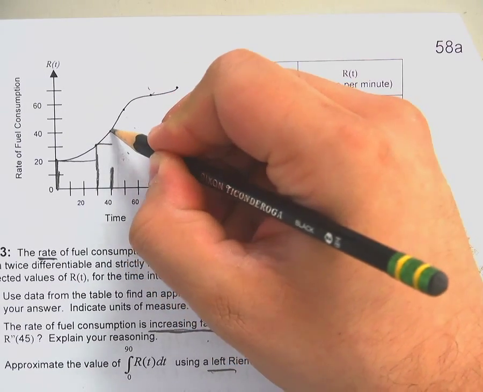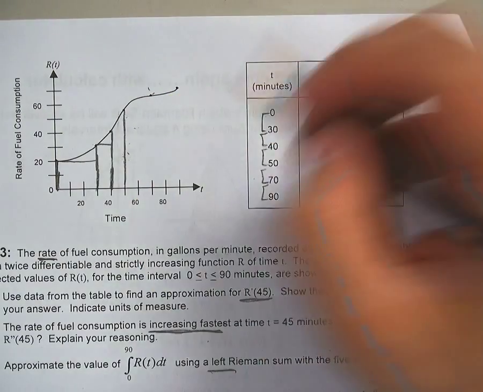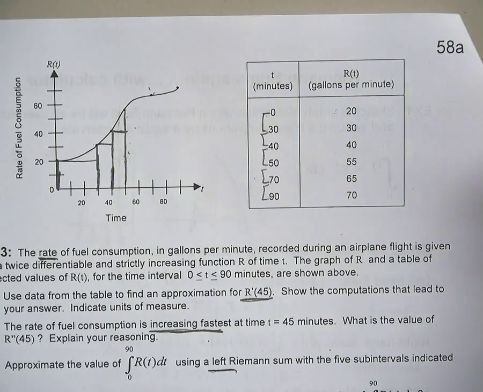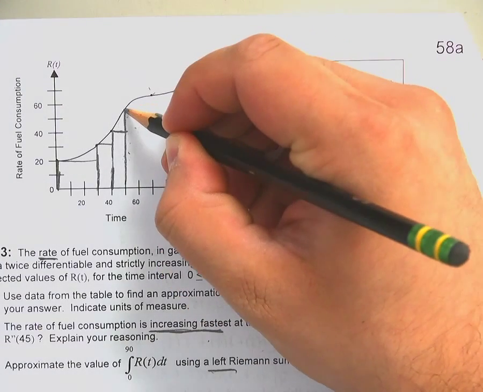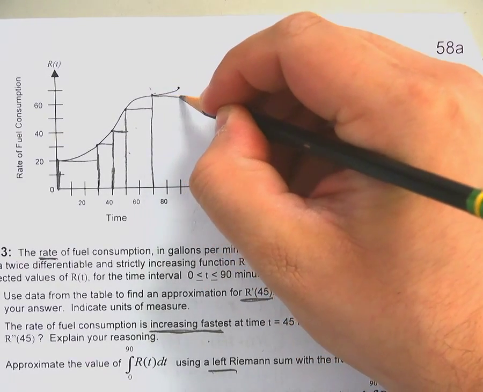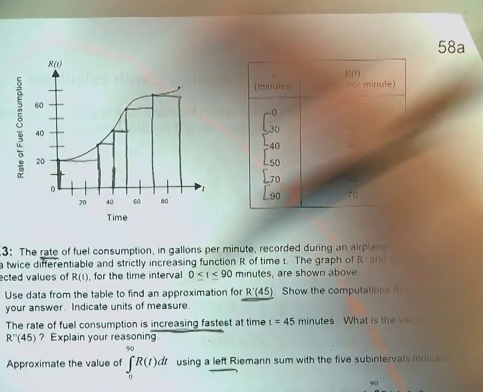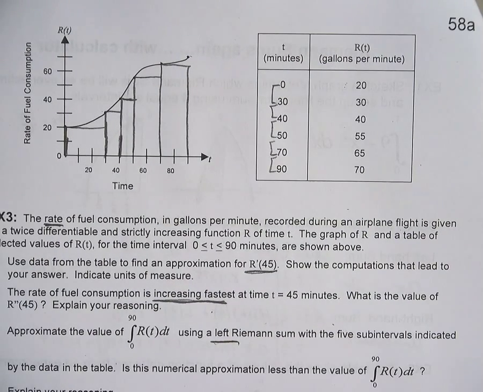I'm using a left sum, so all the left sides are going to be touching. 40 to 50. 50 to 70. And 70 to 90. So the only point that I'm not going to use here is going to be 90, it looks like. Now if you notice, those intervals are not evenly spaced. And that's okay. That is alright.